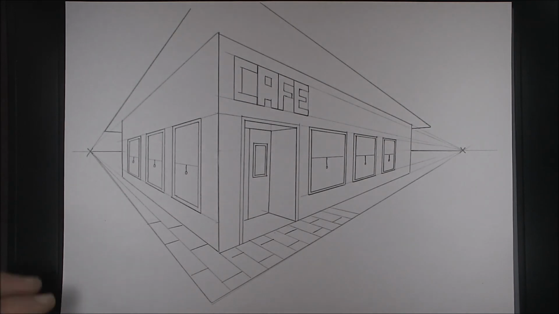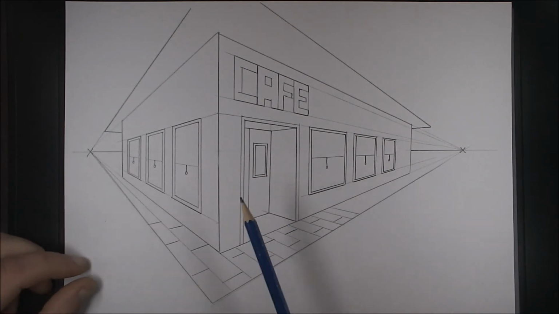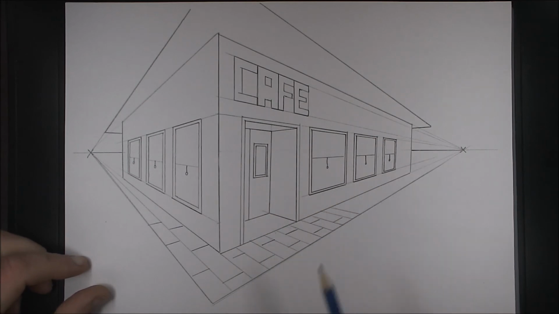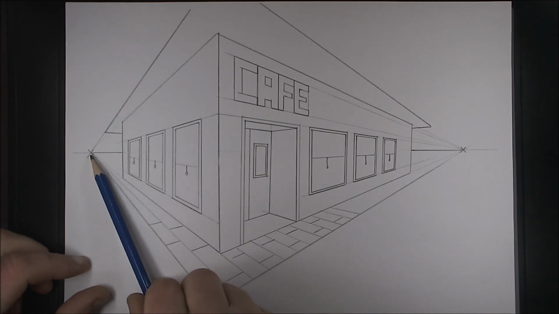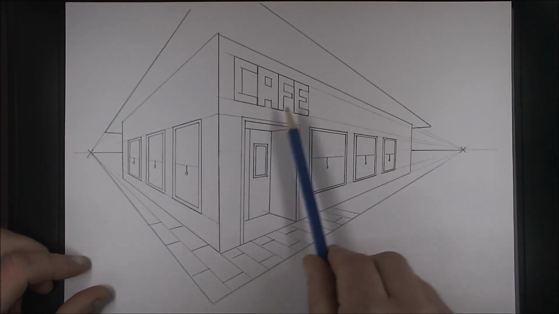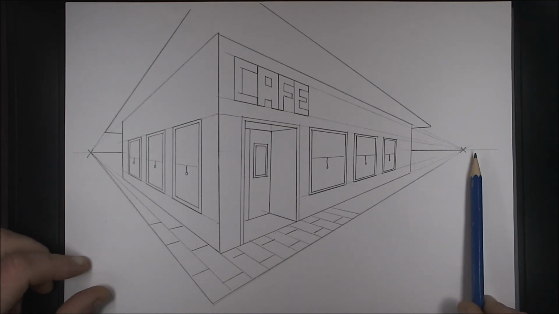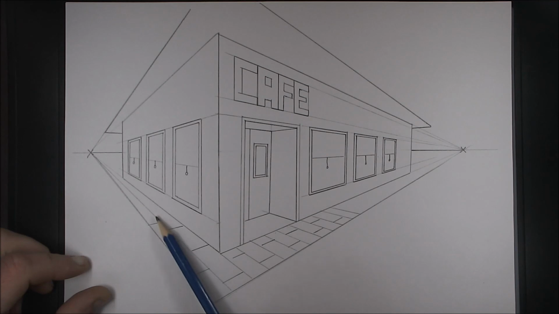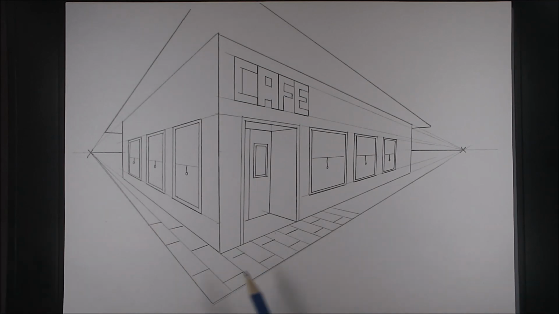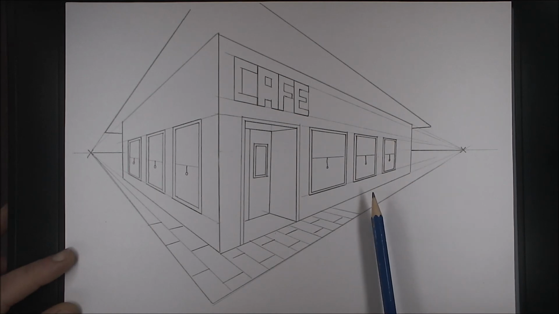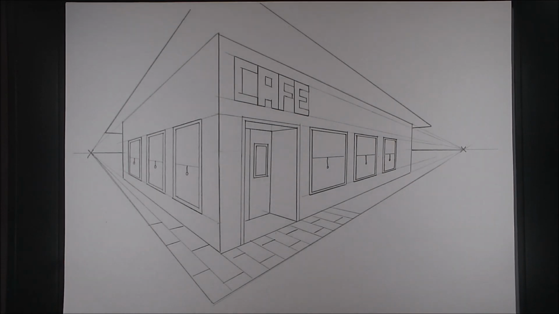So here's a nearly complete solution. You can see that I've added window frames, door frames, blinds onto my windows. Everything going on the left hand side of the building is converging on the left hand vanishing point. Everything on the right hand side, including the bits of the lettering, are all converging on the right hand vanishing point. Same is true of the slabs. Okay, so you could go on and complete this sketch, and perhaps add a little bit of colour to the window frames and door frames and title, etc.